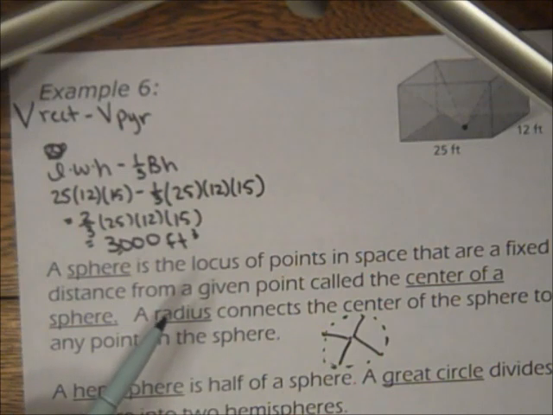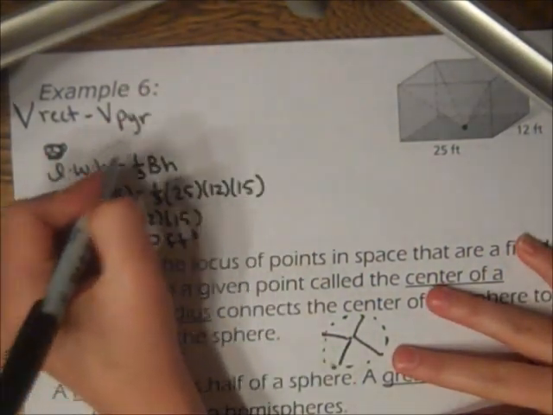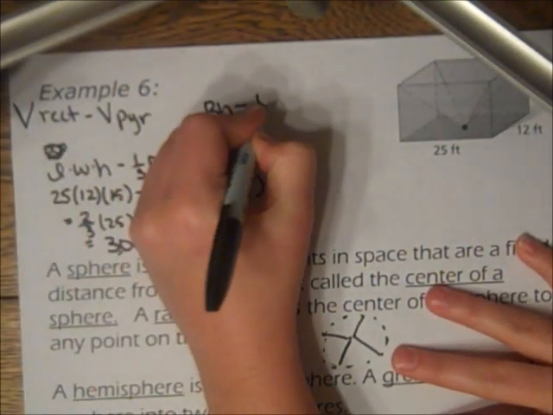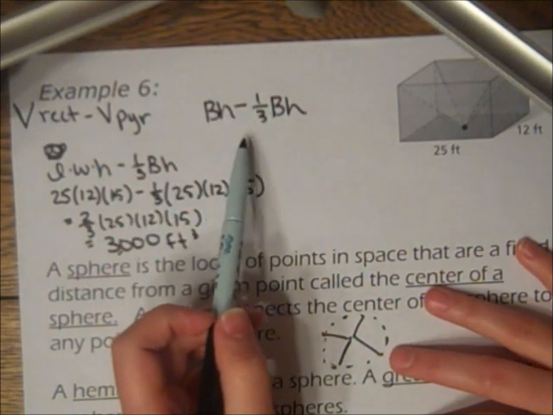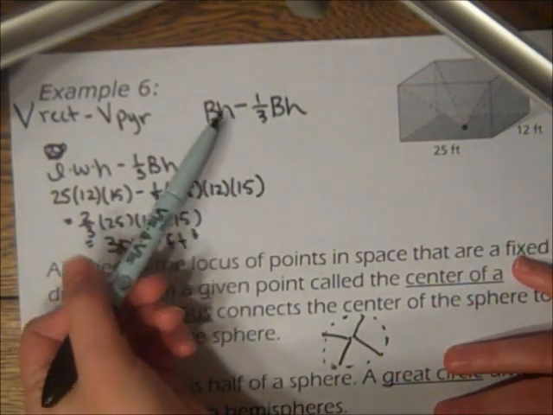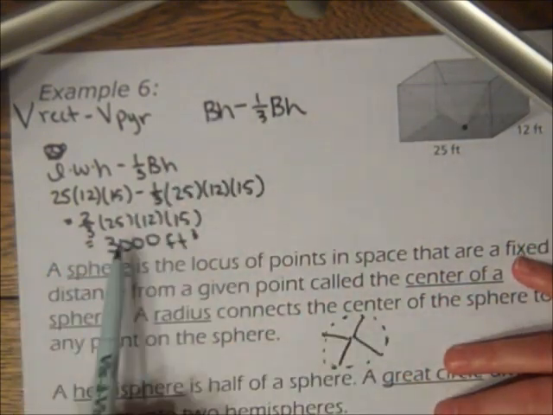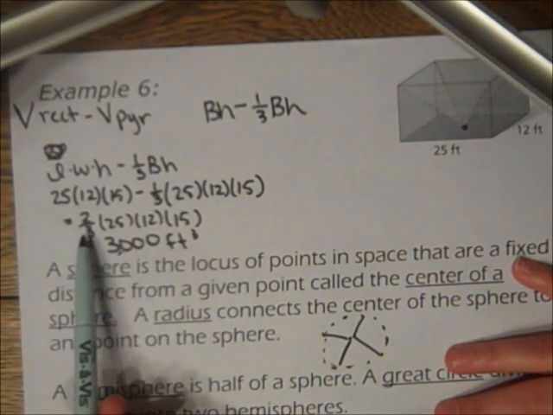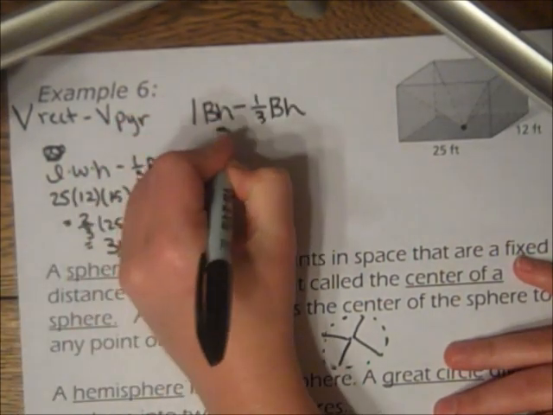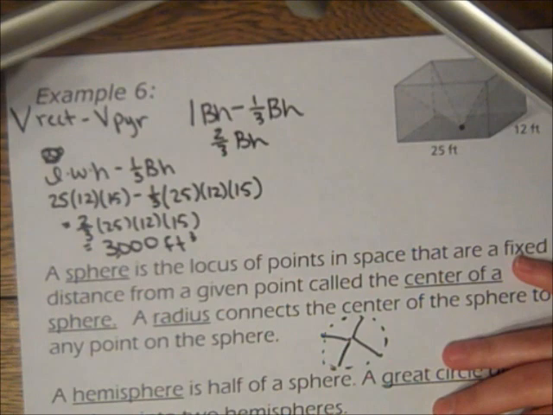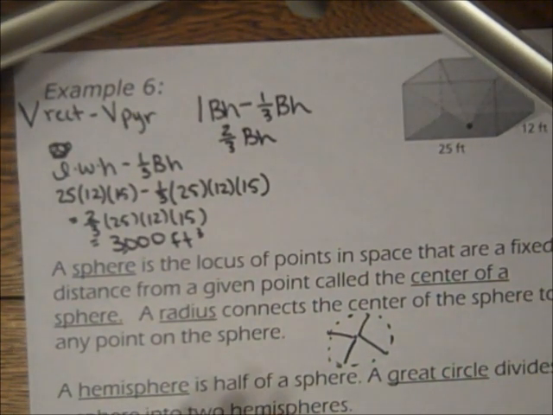So what I noticed after I did this is, if I didn't use the shortcut, I would have known that that's base times height minus 1/3 base times height. Where in this case, the prism and the pyramid, they have the same base and they have the same height. So these are all going to be the same. So my shortcut, what I should have noticed, but I didn't, is that I should have just done 2/3. Because 1 base height minus 1/3 base height is 2/3 base times height. So that should have been my shortcut there. I didn't recognize it until I was already too far, but maybe you did. So that would end up being 3,000 total.